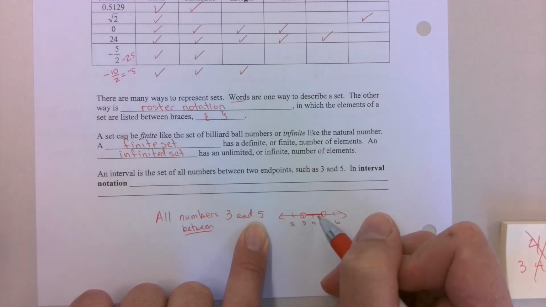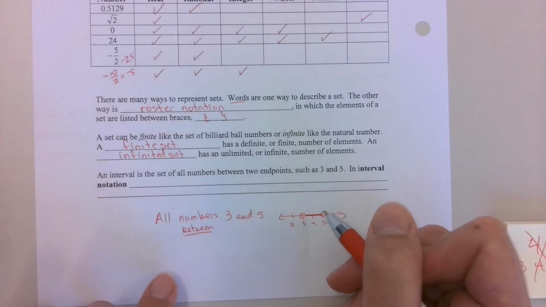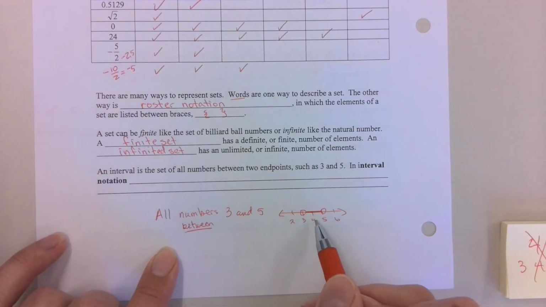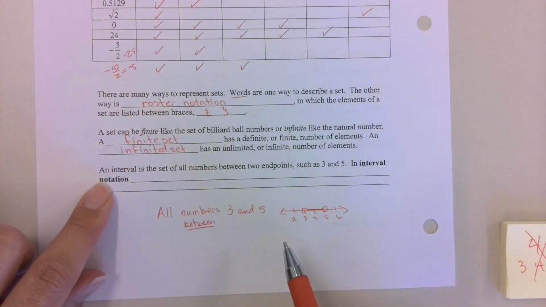There are infinite numbers between 3 and 5. 4, 4.1, 4.2, 4.21, 4.201. We could be here forever, literally. So all numbers between 3 and 5 means everything. That is infinite. So yes, it starts and stops, but there's infinite things between here. So I could not list this in roster notation. I have to list it in interval notation.